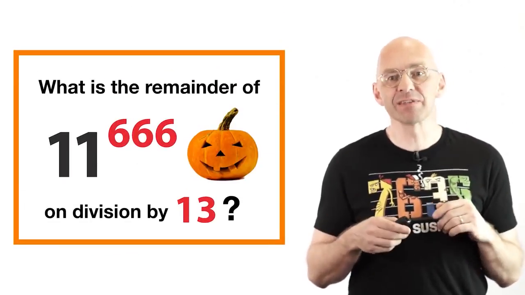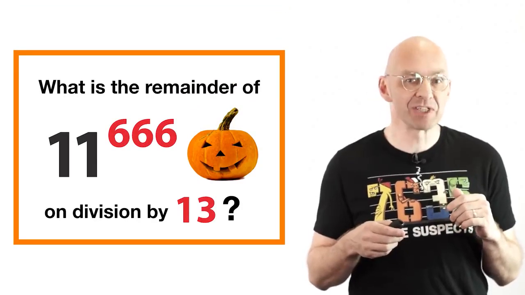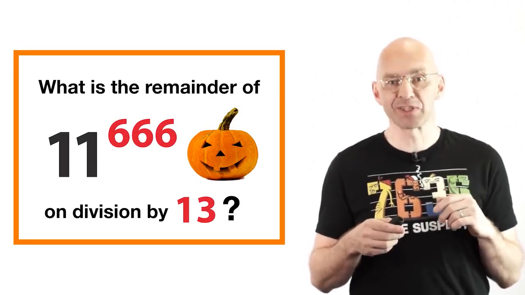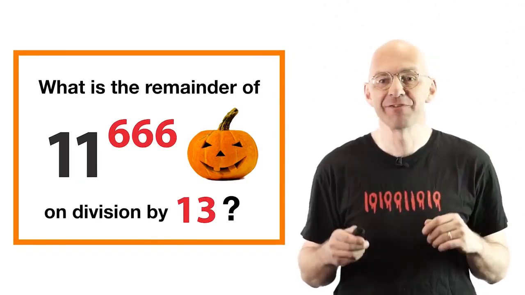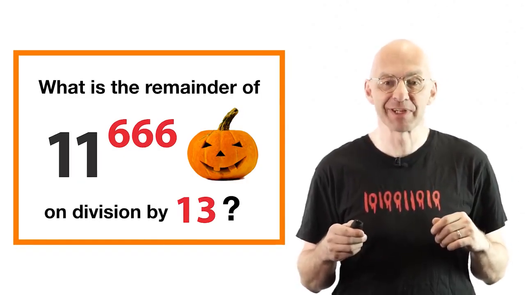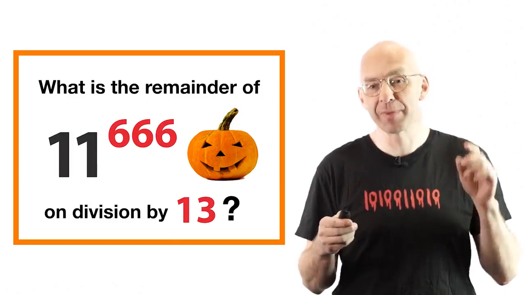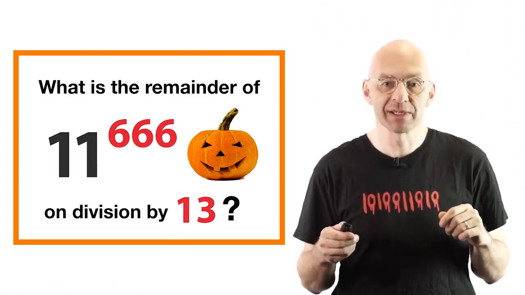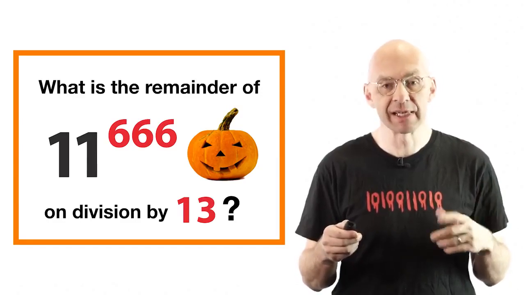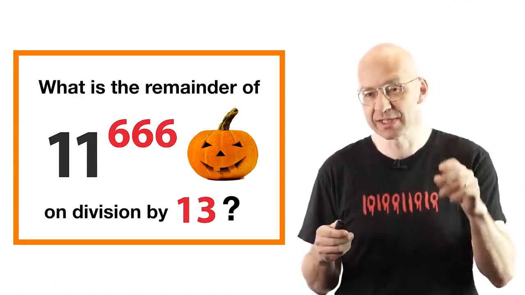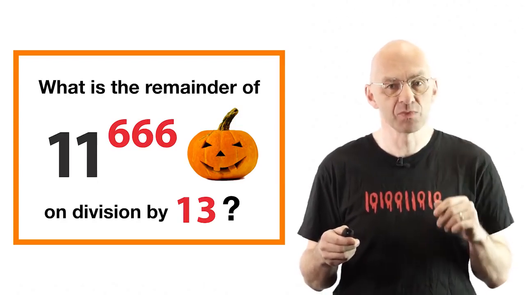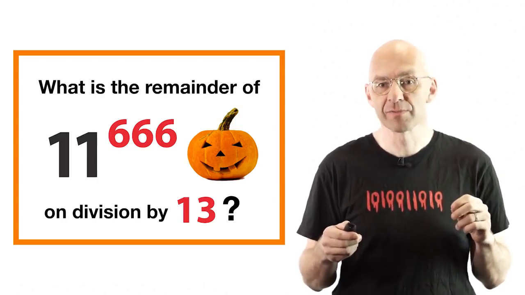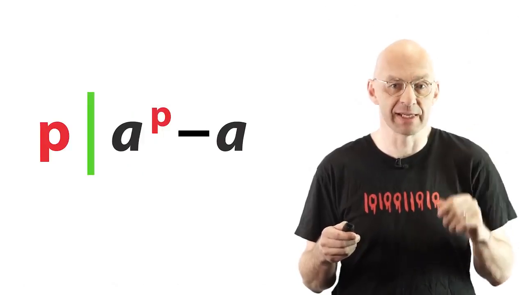Now for our second Fermat little theorem application, and time for yet another t-shirt. Ta-da! Okay, finally, to get into the Halloween spirit, let me show you how you can figure out by hand what the remainder is when you divide the seriously monstrous number 11 to the power of 666 by the unlucky prime 13. For this, we need to recast Fermat's little theorem into the form that appears in Bender's head.